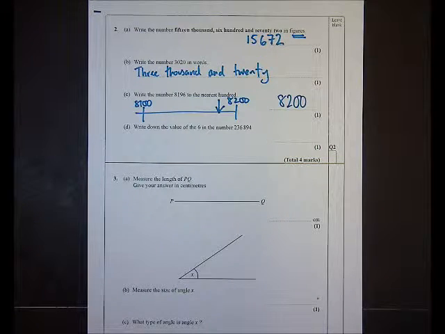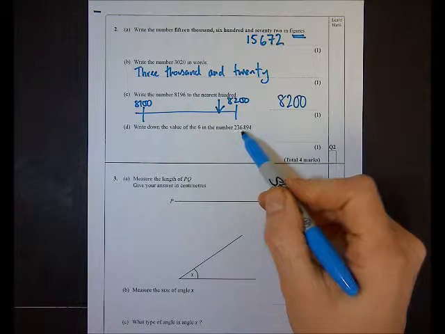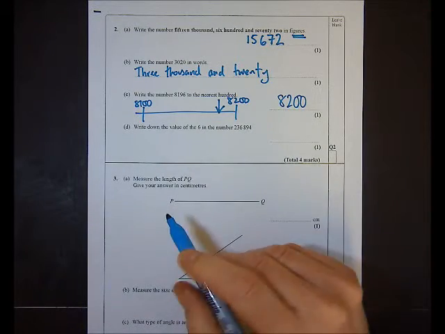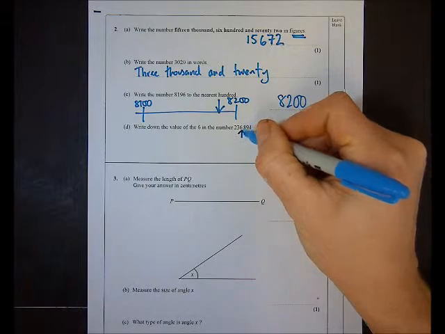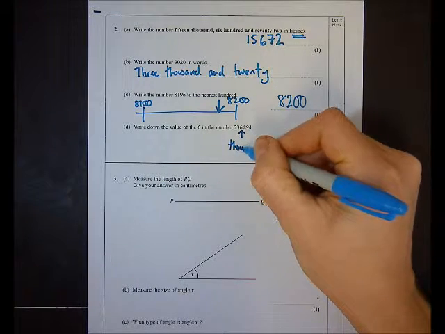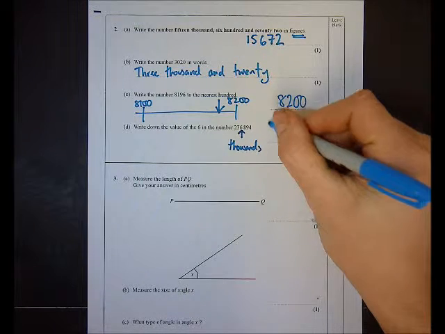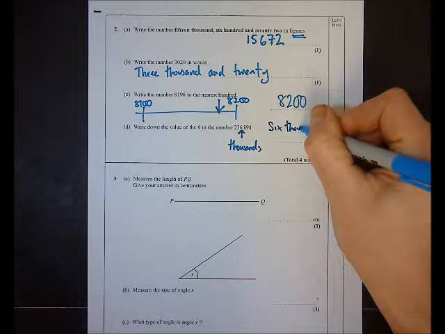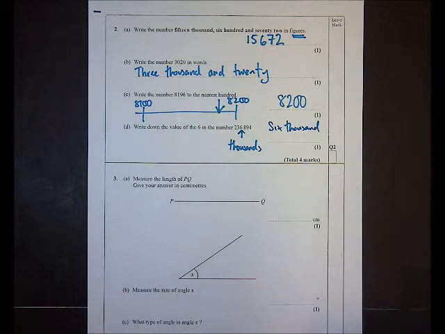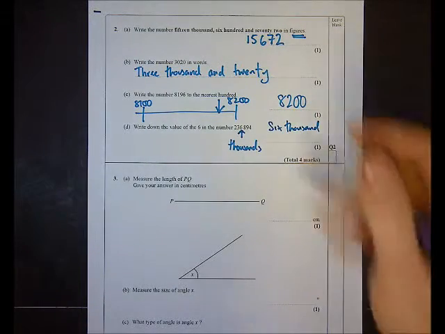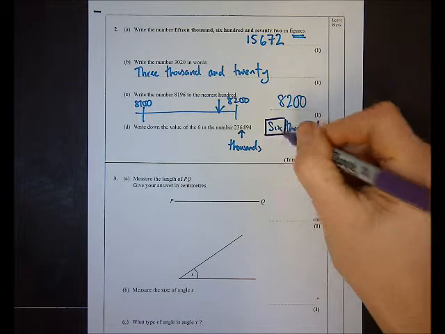And in part D, I'm asked to write down the value of the 6 in the number 236,894. Well, I can see that this 6 here is in the thousands column. And I need to make sure, therefore, that I combine those two pieces of information and write down that that is worth 6,000. I can't just use the 1,000. I need to make sure I have this 6 as well.